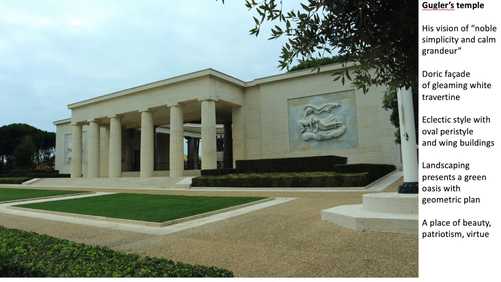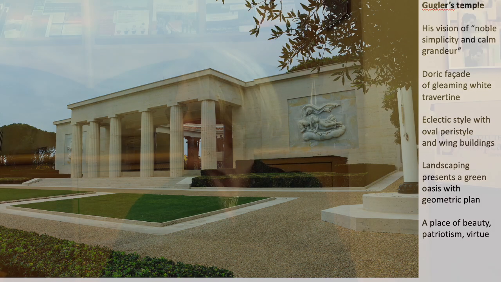To the right-hand side there are adjacent buildings, also not completely classical. The right-hand one is a museum, the left is a non-denominational chapel, which are required with each. You find these elements in each cemetery. They're all the same, with variations of style, but they're all classical and they all have these elements.